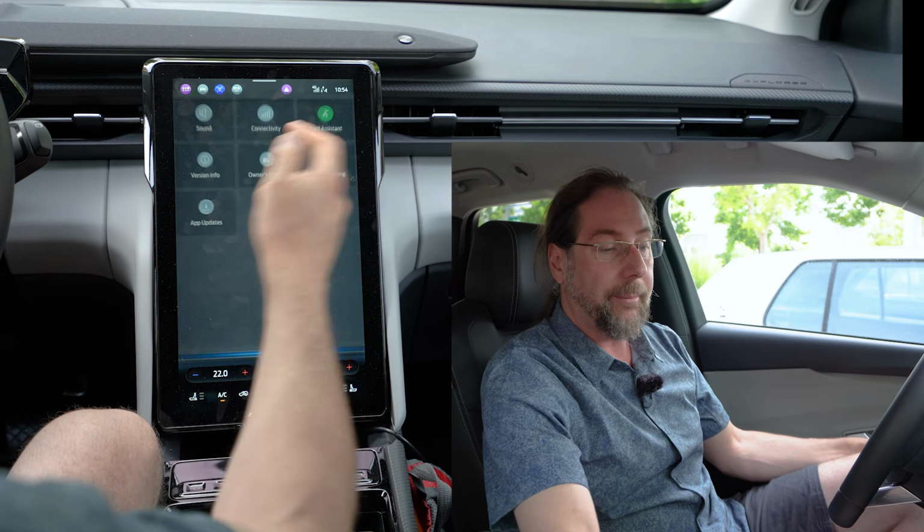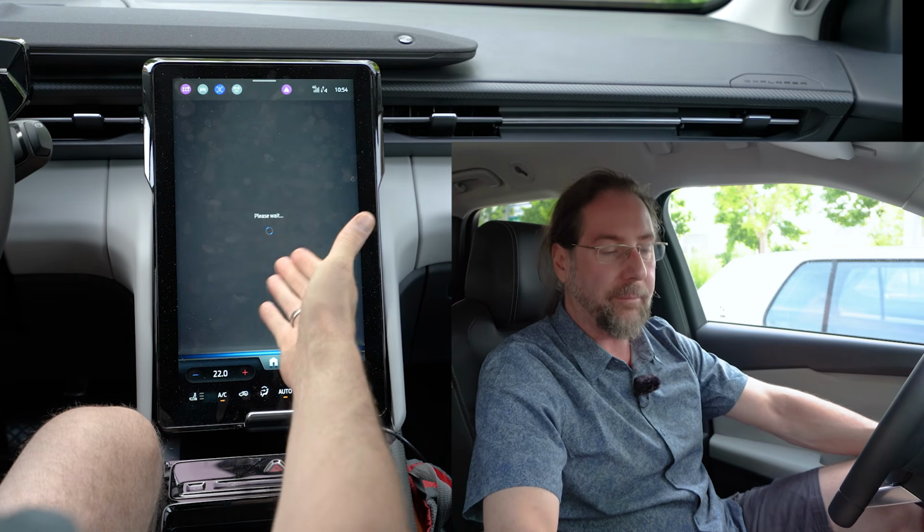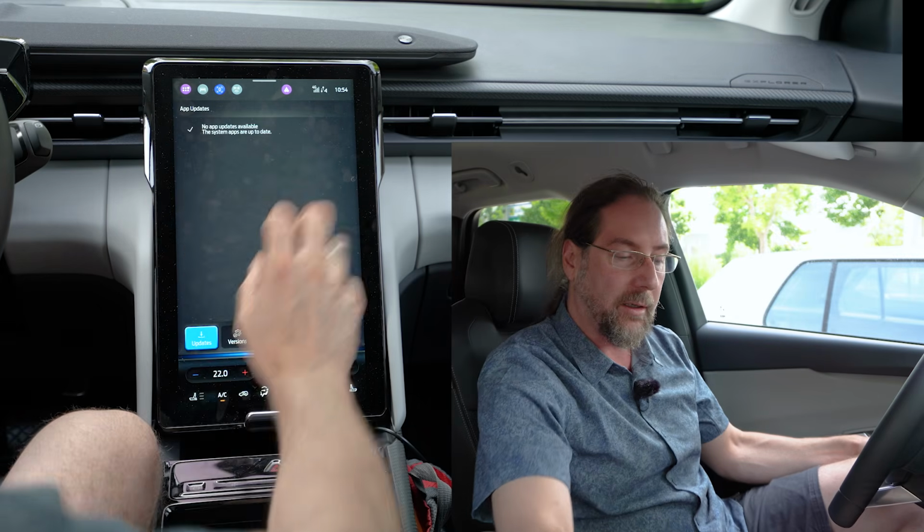And then app updates, here it will look for updates for all the apps that you have on. Important, you don't have a shop, you cannot buy something in here, and therefore you cannot have Spotify in this car, like in a Volkswagen ID.4 where I can install Spotify on the car. I don't need Android Auto for this, but here this doesn't exist.